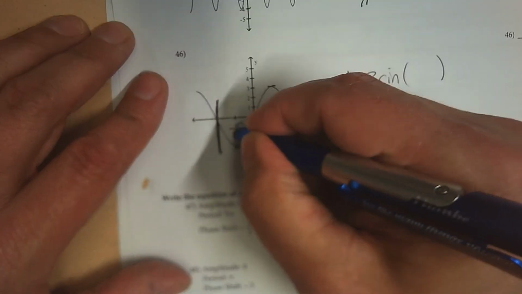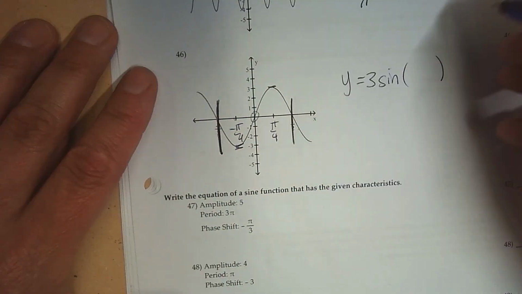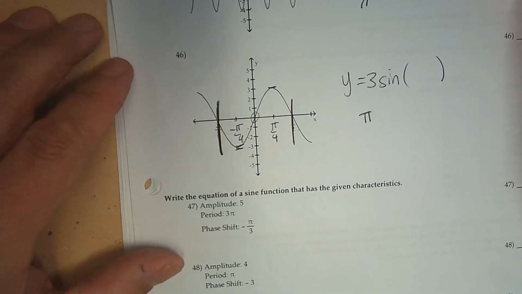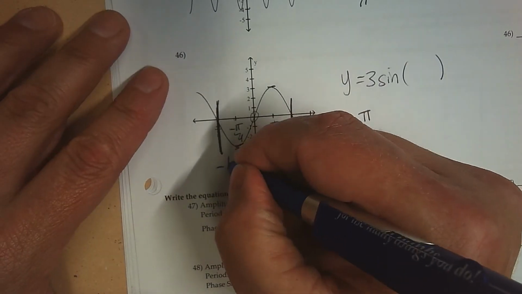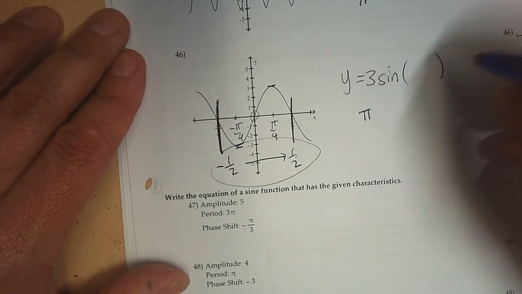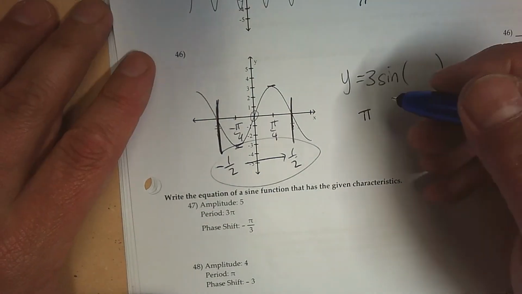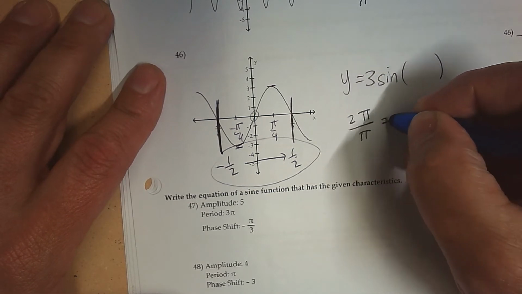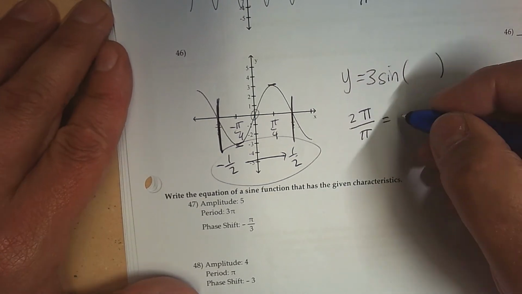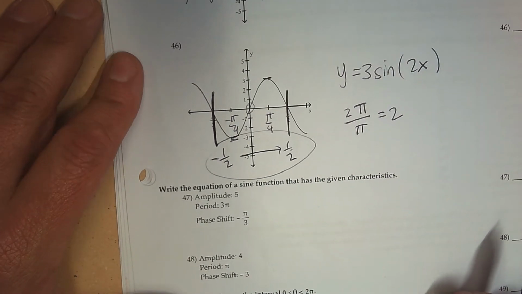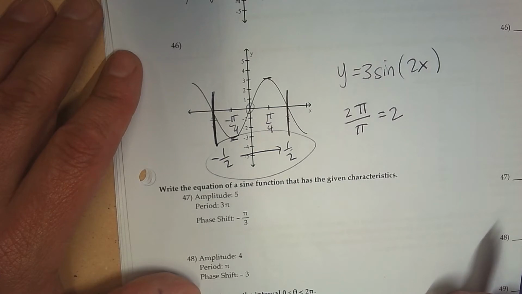So if I counted over the tick marks, 1 pi would be one cycle. Kind of like from -1/2 to +1/2, what distance is that? And it's 1. So it's 1 pi. So we're going to go 2 pi divided by 1 pi. And that answer is just 2. So the equation of that is y equals 3 sine 2x.